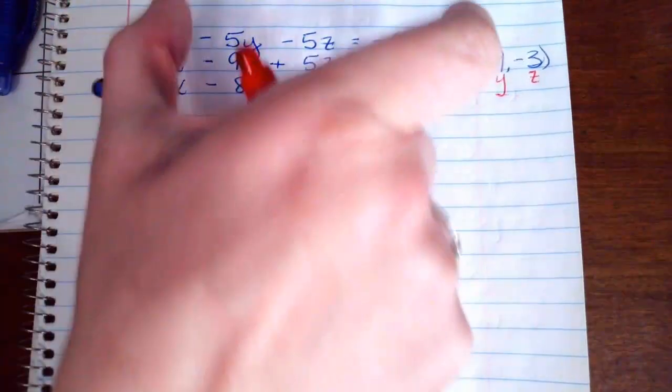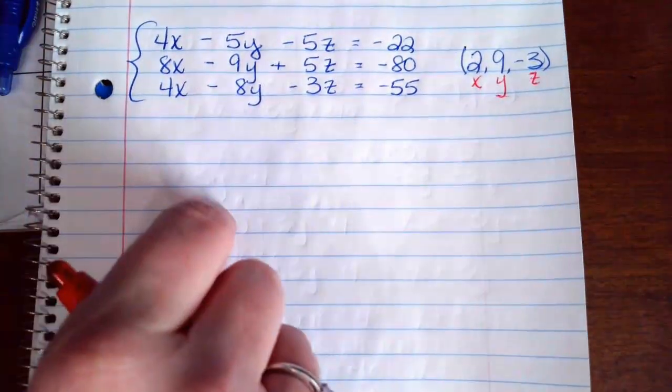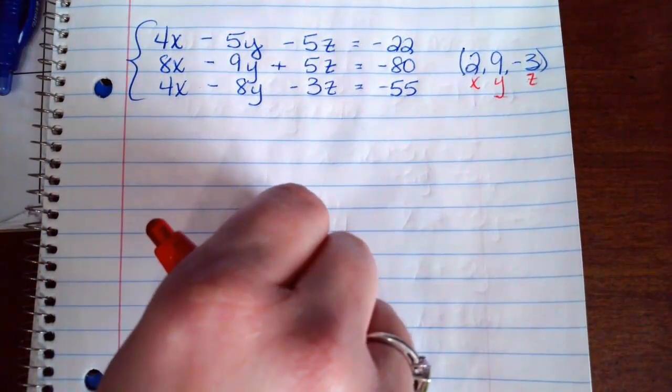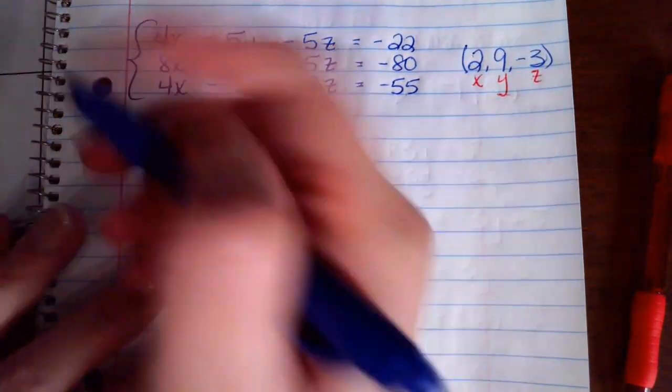So I'm going to try this point in all 3 equations. And if the point works in all 3, then it's a solution. But if it doesn't work in 1 or 2 of them, or all 3 of them, then it's not a solution. So we're going to be very careful.